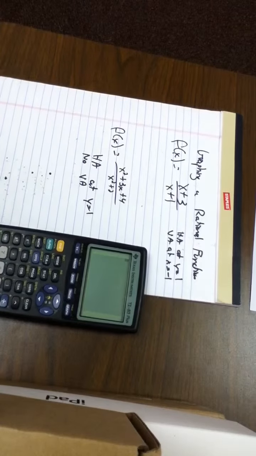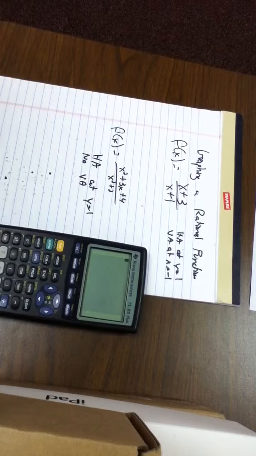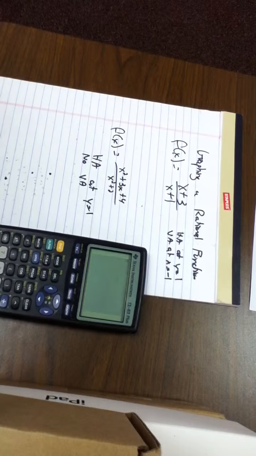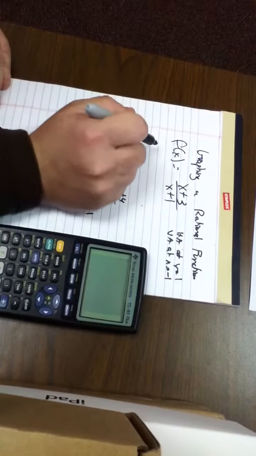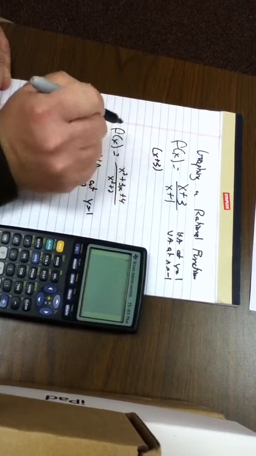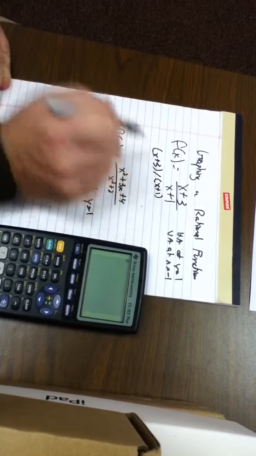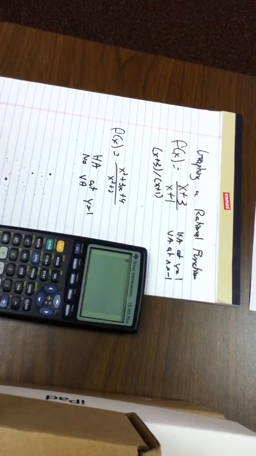What I mean by using the parentheses, consider the function f of x equals (x plus 3) divided by (x plus 1). On the calculator, we must input the information with parentheses on the numerator and parentheses on the denominator so it graphs properly. So the format on the calculator is going to be parentheses x plus 3 close parentheses divided by parentheses x plus 1 close parentheses to ensure that the numerator and the denominator stay intact.